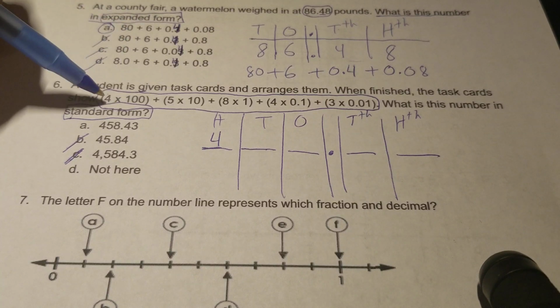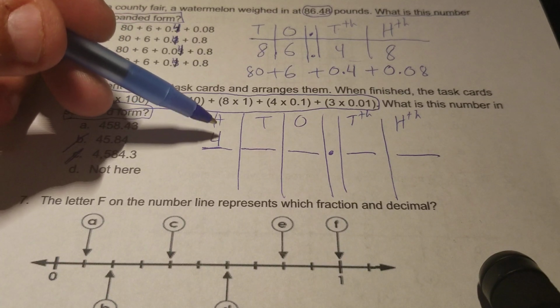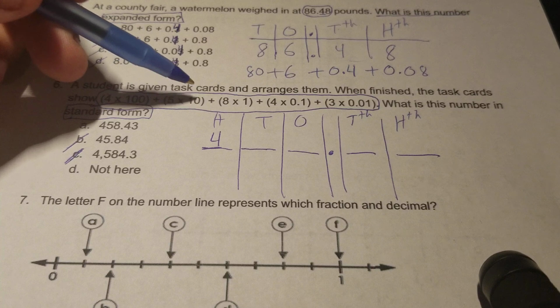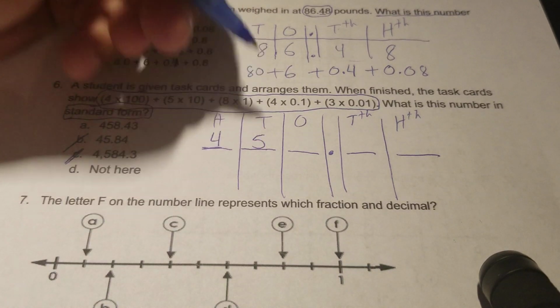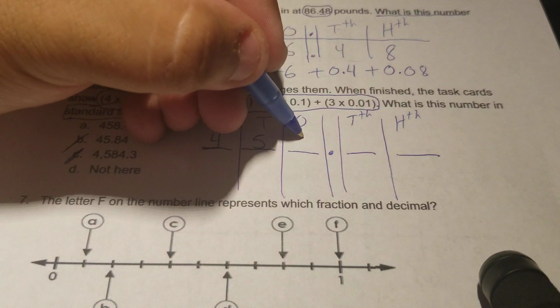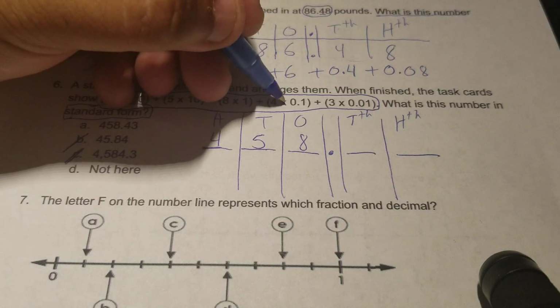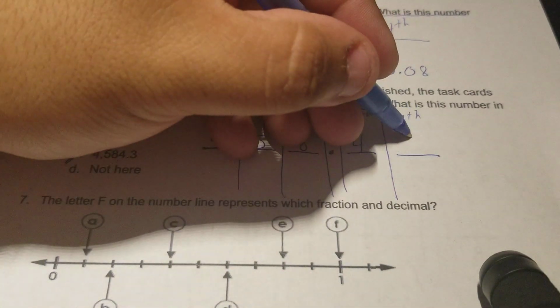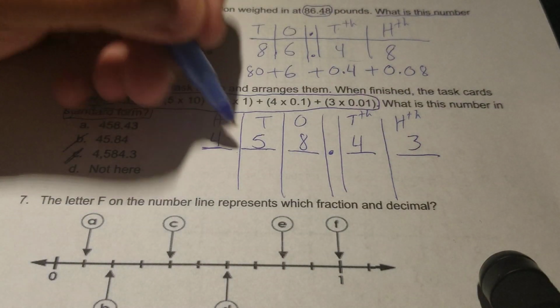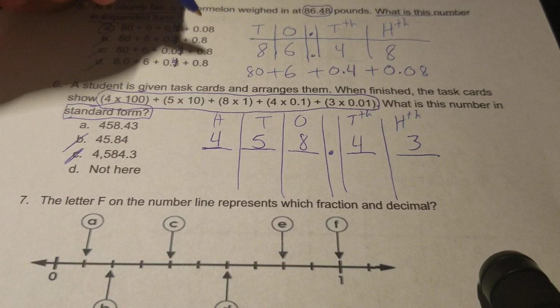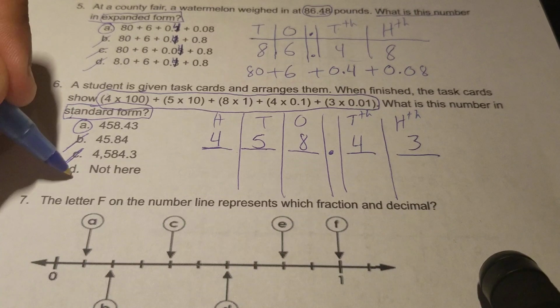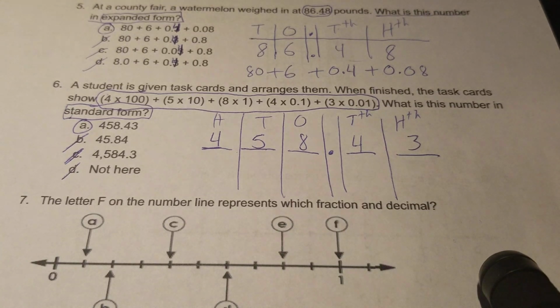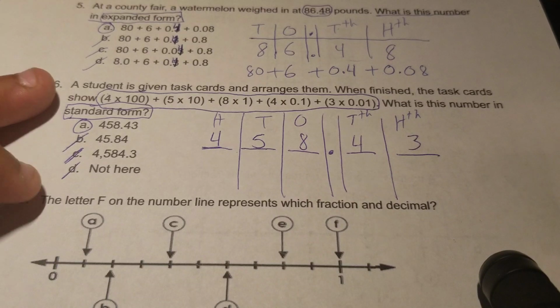So going ahead again, there's a 4 in the hundreds, so 400. There's a 5 in the tens, so 50. And 8 in the ones, so 8. A 4 in the tenths position, so 4 tenths. And a 3 in the hundredths position. So that's 458 and 43/100. So it turns out it was letter A. I'm noticing a long string of A's. That was not intentional, I can tell you that much right now.